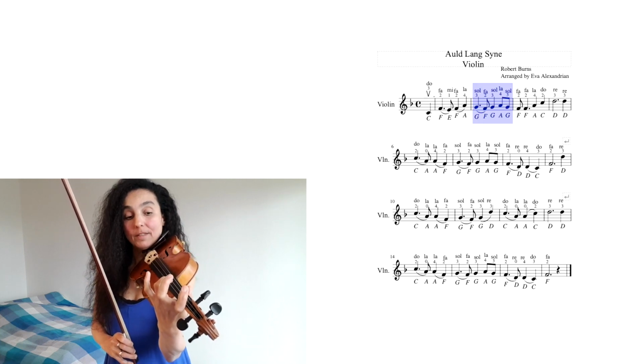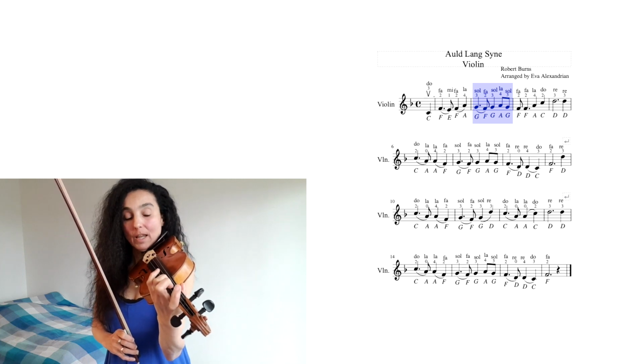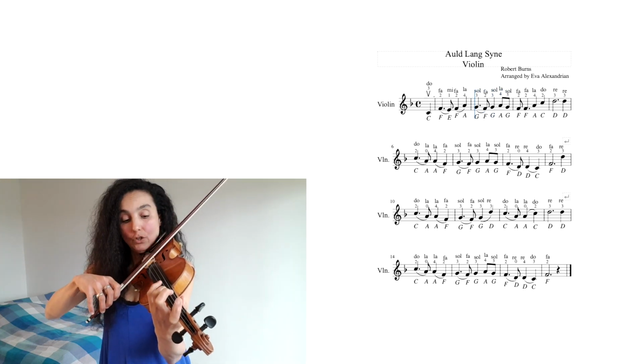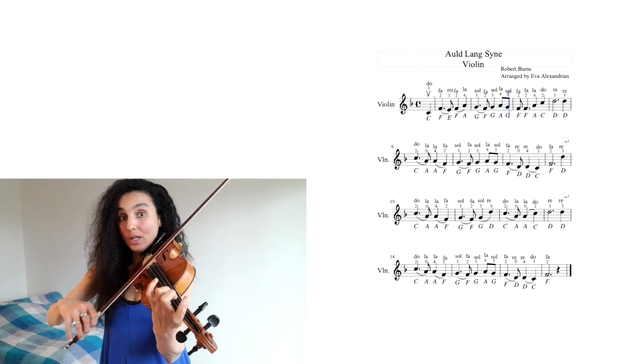Then comes the third finger on a D string, which is G. Then second, low second finger on a D string, which is F. Then 3, 4, 3, which sounds like this. G, F, G, A, G.